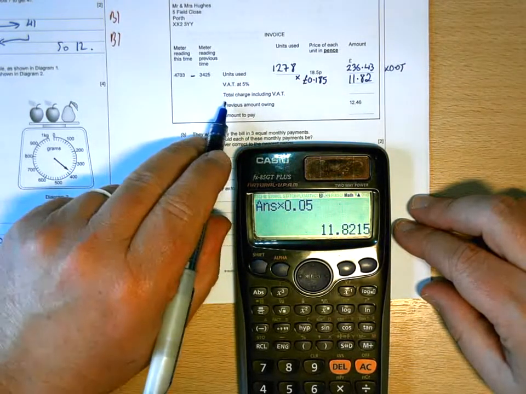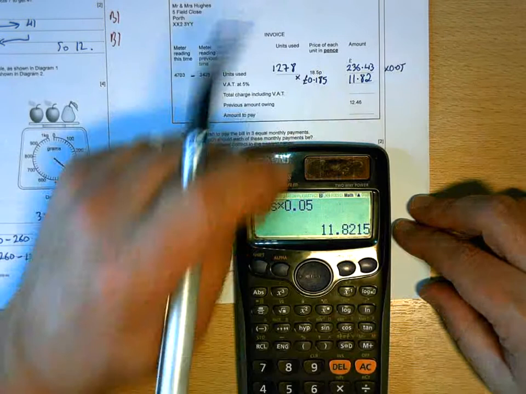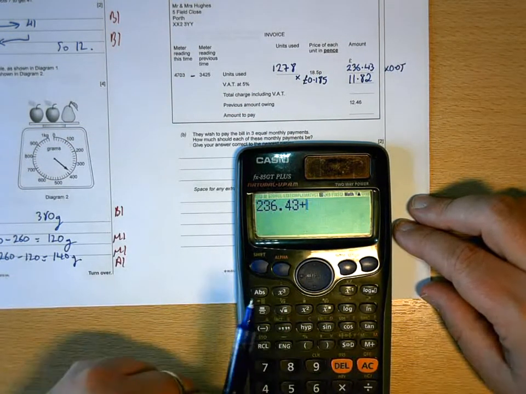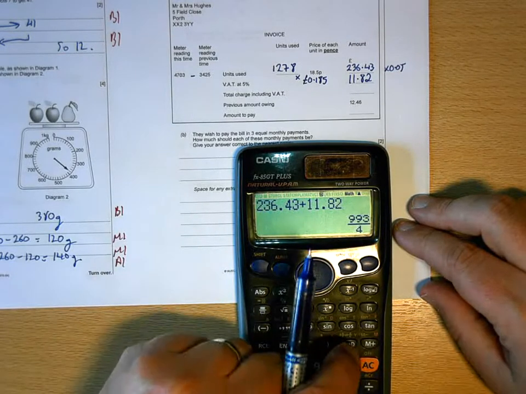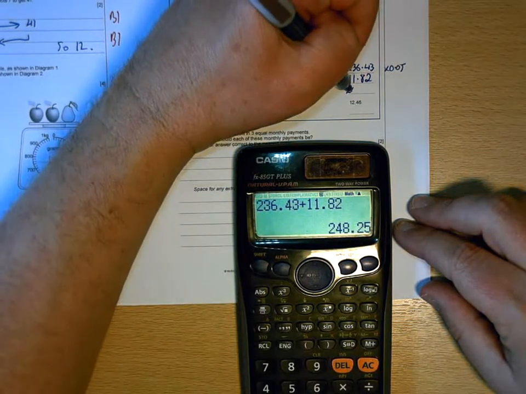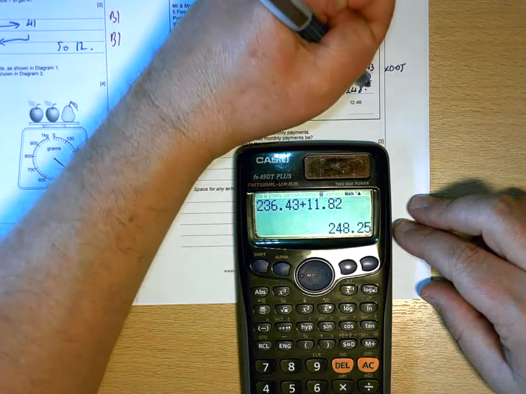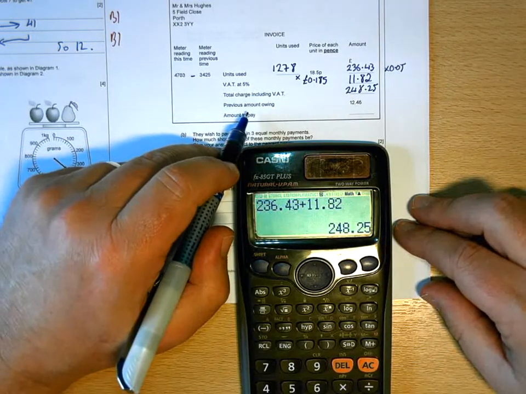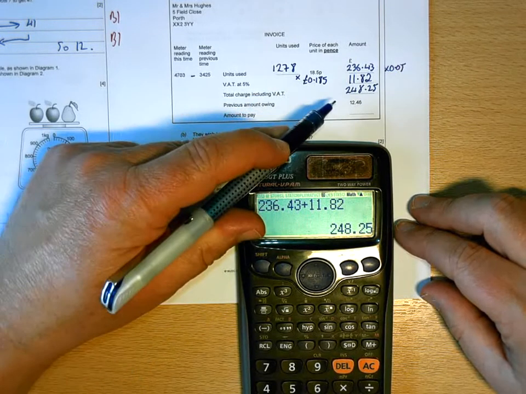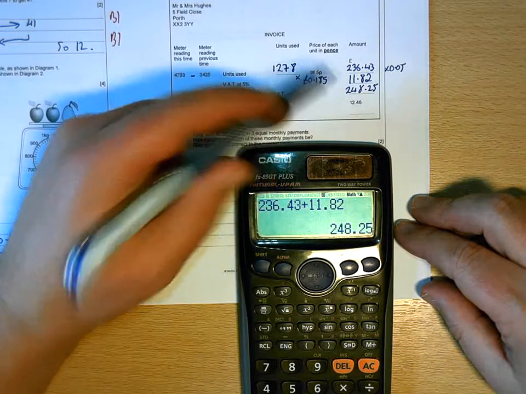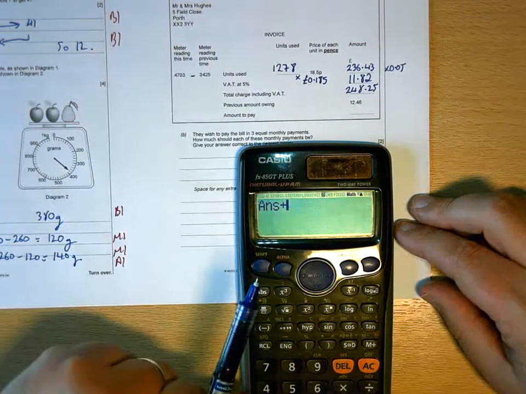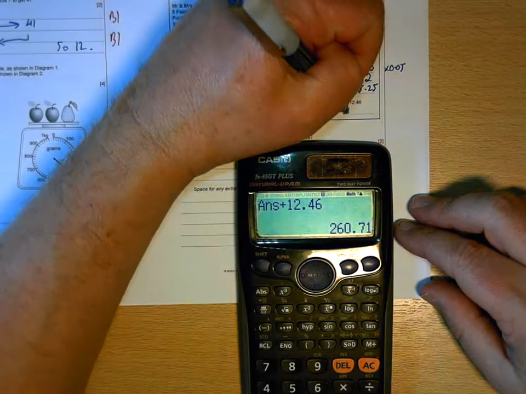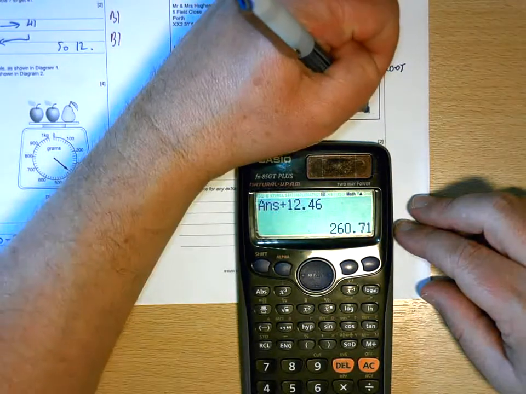So the total charge is going to be the £236.43 plus the VAT, £248.25. Now they already owe, or they still owe from the previous bill, £12.46. So that's going to be added on to this month's bill, giving you a total of £260.71.